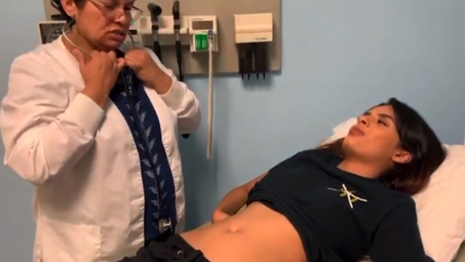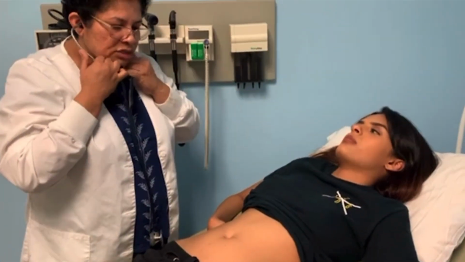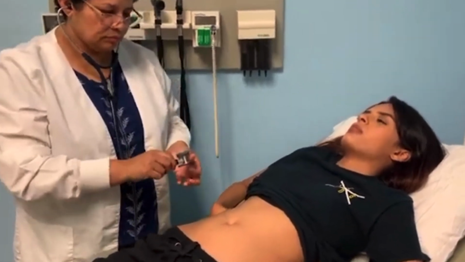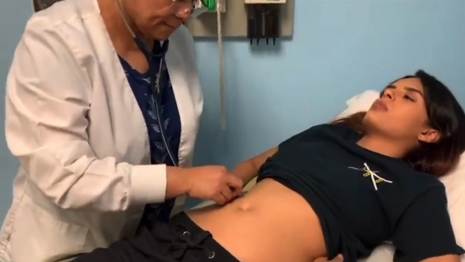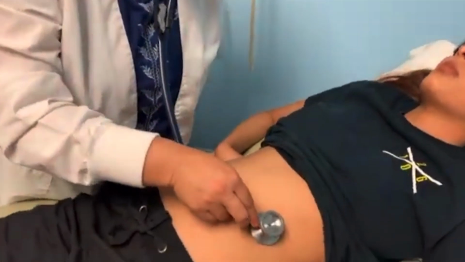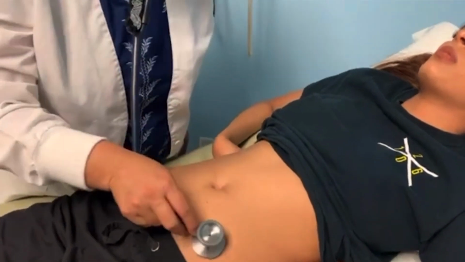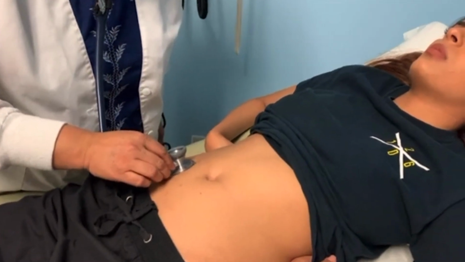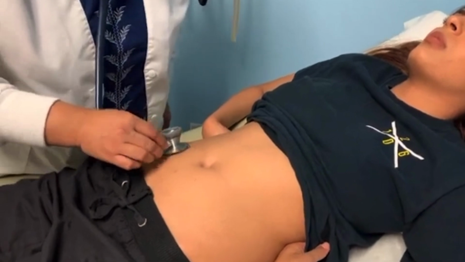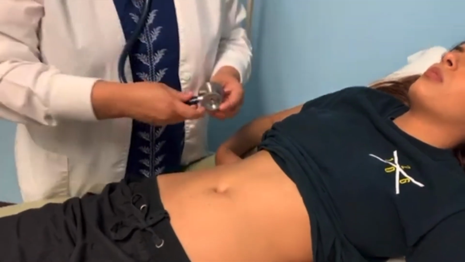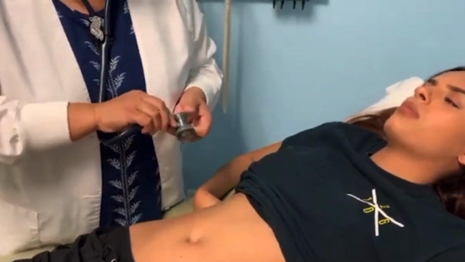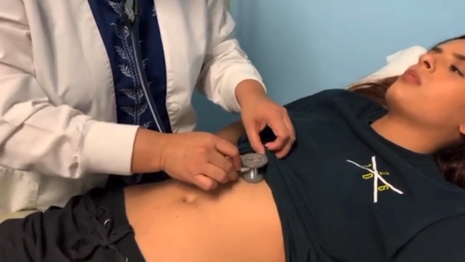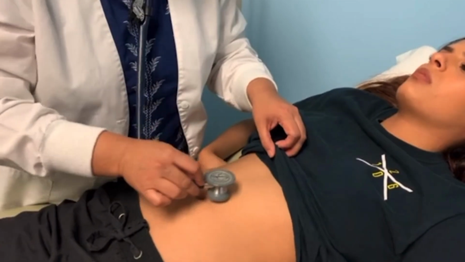Next, I'm going to auscultate. So we're going to first auscultate the bowel sounds, and that's in all 4 quadrants. I can hear bowel sounds in all 4 quadrants. I'm going to auscultate the epigastric region for a venous hum, and then the umbilicus.